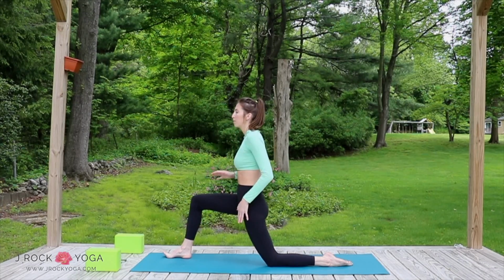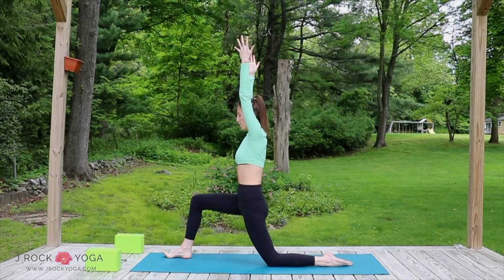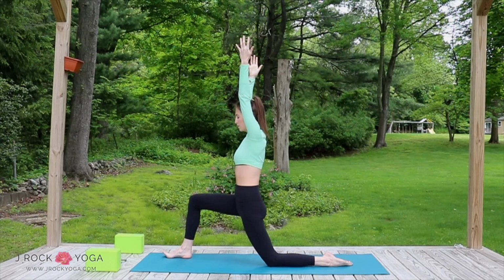And then imagine drawing the right heel towards the left knee so you get that nice deep stretch in the left hip flexor. When you feel ready, you can reach the arms up over the head. Now think about just breathing naturally, nice slow deep breaths. Feeling the deep stretch in the front of the left thigh.